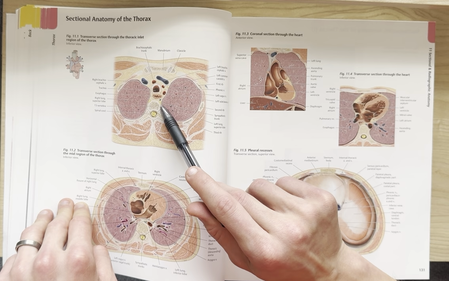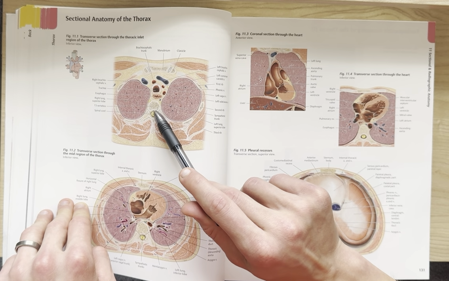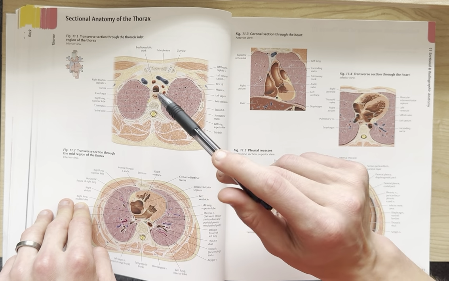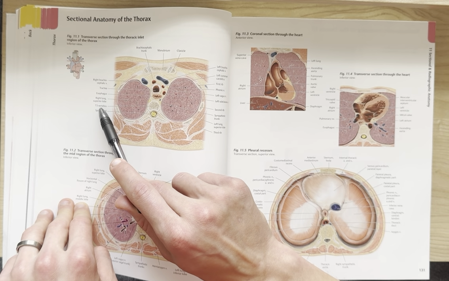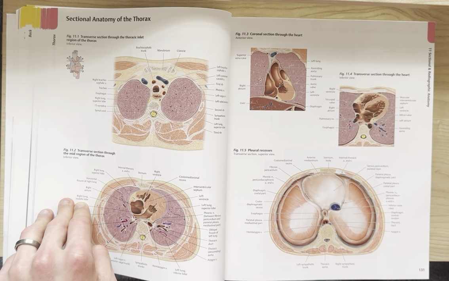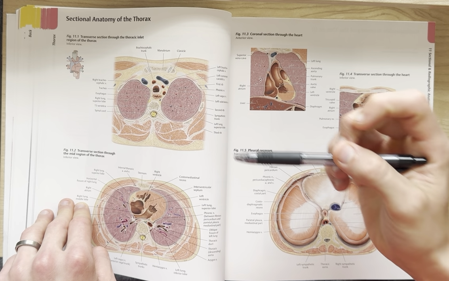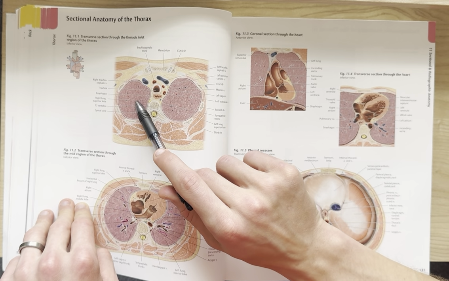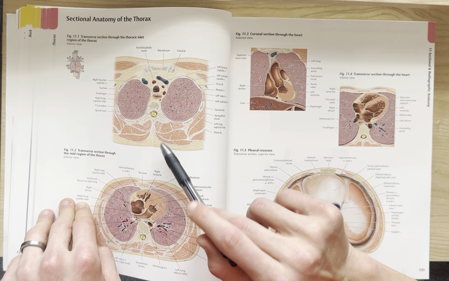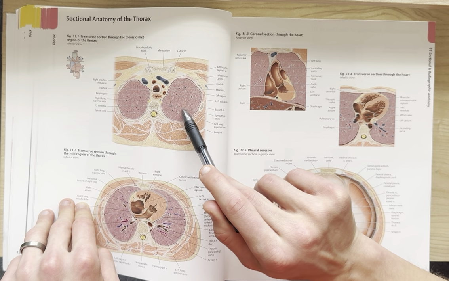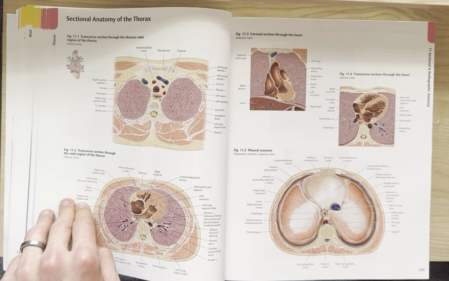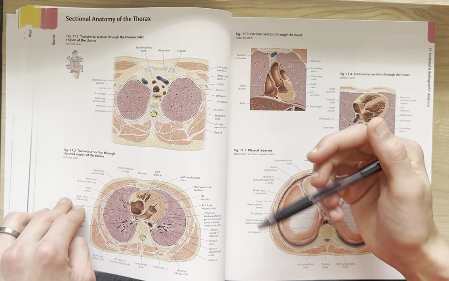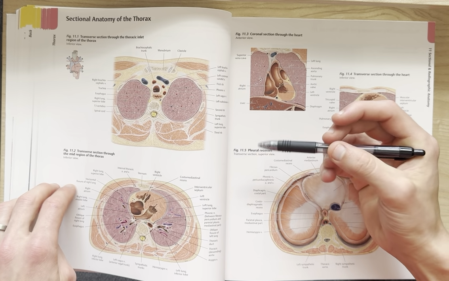And the sympathetic trunk running right along the spine and indicated here. So we actually know exactly what level we're at. The T3 vertebra. So that tells us exactly where we're at. And then we are in the superior lobe of the right lung and the superior lobe of the left lung. So we're not quite at the fissures yet to differentiate the different lobes.